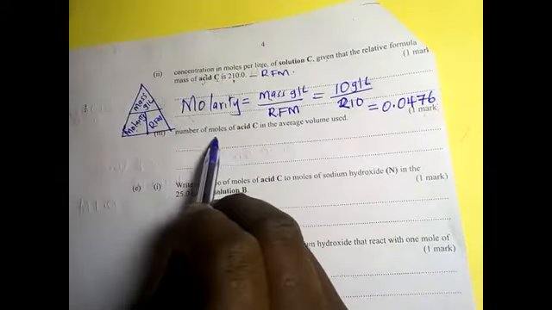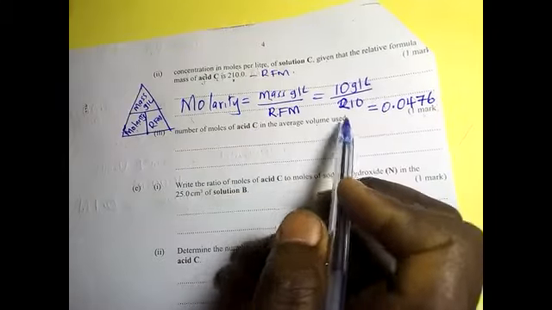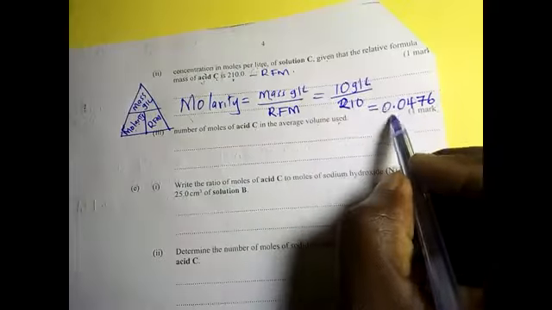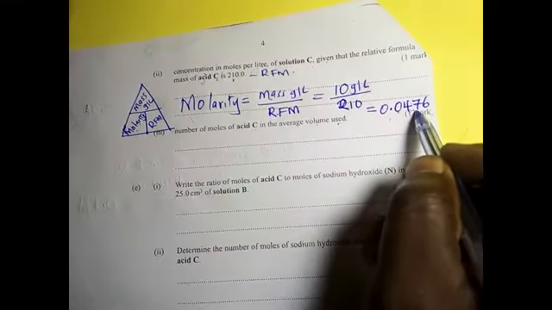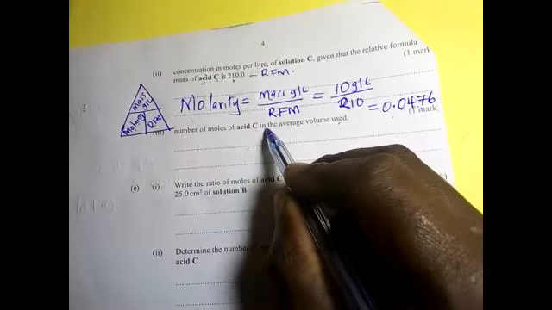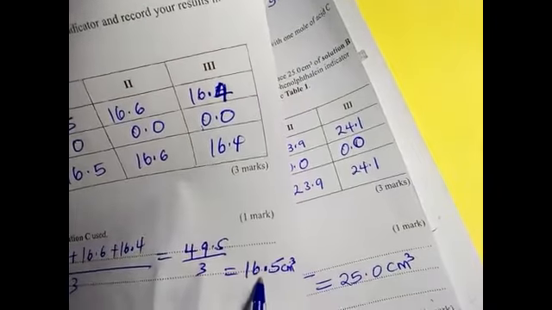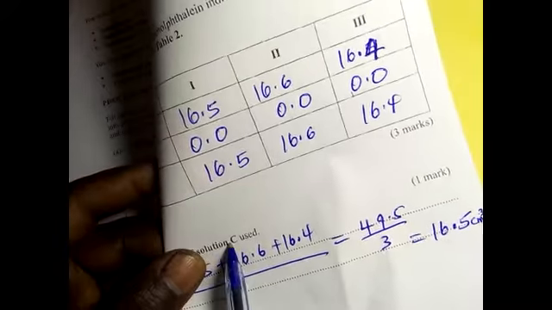So calculate the number of moles of acid C in the average volume used. Now we have the molarity of solution C, which is the number of moles in 1 liter, in 1,000 centimeters cube. Our average here was 16.5 of solution C used.